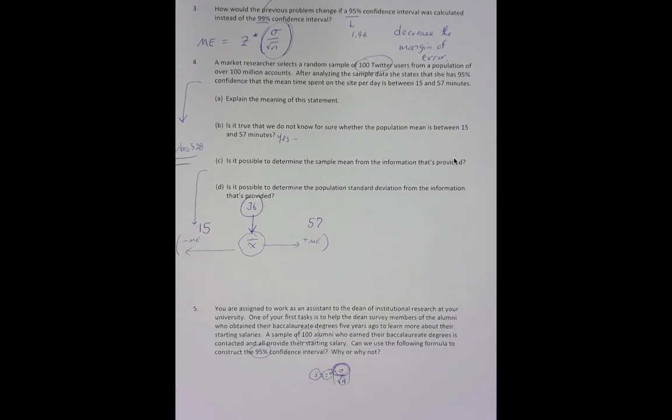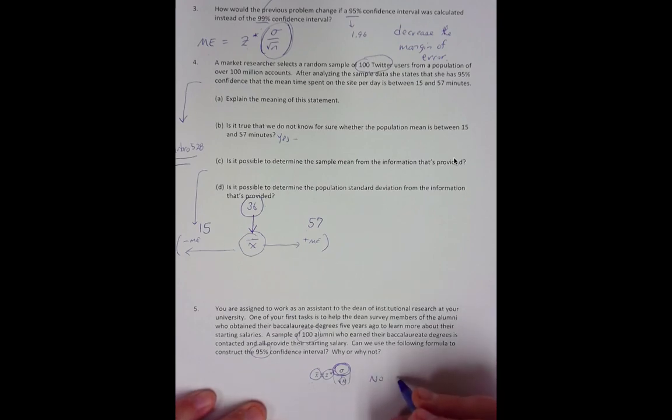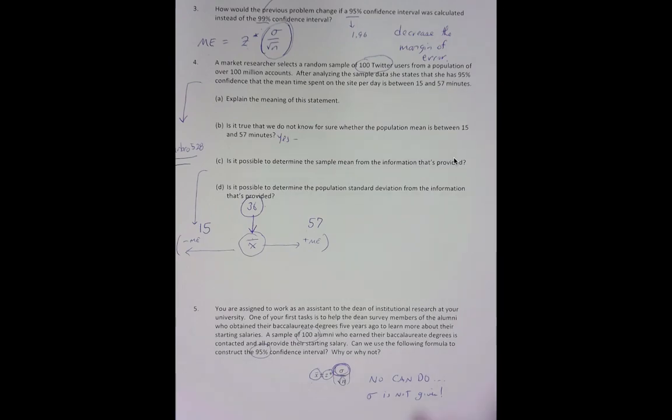No. I got information, X bar, so I can take the starting salaries of all 100 alumni and divide by 100 and get the mean for these 100 people. That's cool. I can always get Z star for the 95%. That's fine. Sample size is 100. That's cool. But guys, I don't have anywhere in the problem where I know sigma. So no. No can do. Sigma is not given.